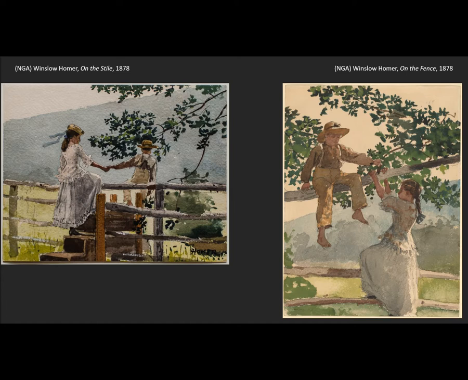And again, the working process, he starts with just the outlines of elements with graphite, the edges of the fence, for example, edges of the boy's hat, the horizon line of the hill in the background. And then he comes back in with the watercolor to feed into that, to add into it. Right?